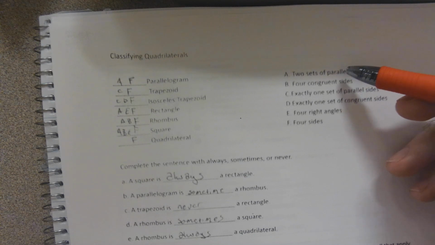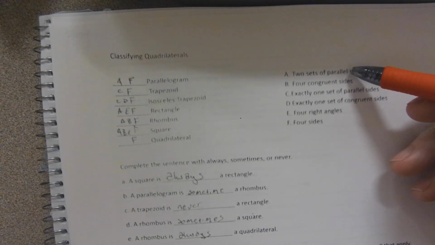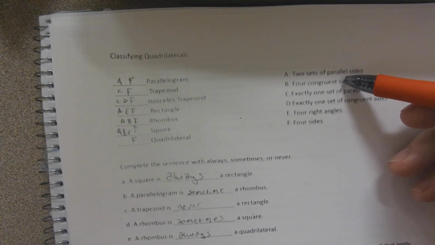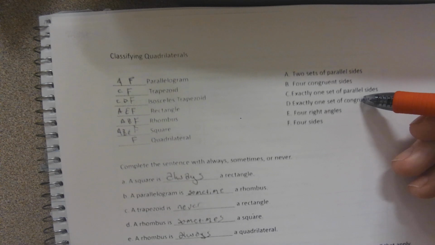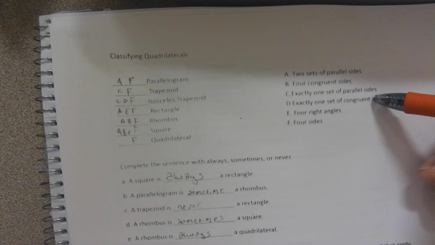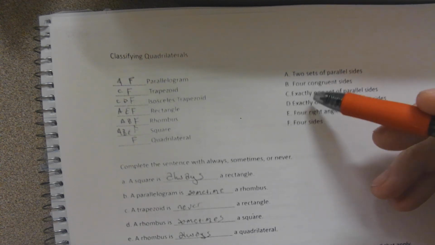Isosceles trapezoid. Two sets of parallel sides? No. Four congruent sides? No. Exactly one set of parallel sides? Yes, because it's still a trapezoid. Exactly one set of congruent sides? Yes. The isosceles part means it's going to have one set of congruent sides. Four right angles? No. And four sides? Yes.